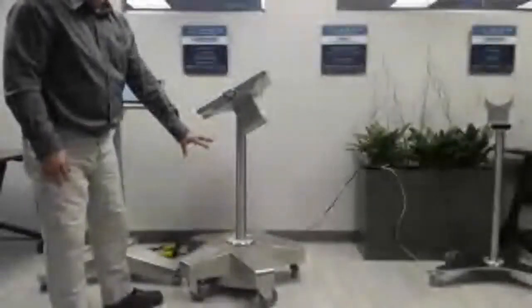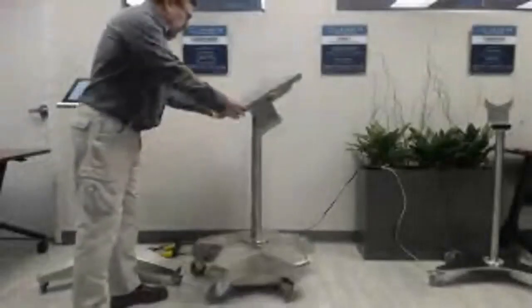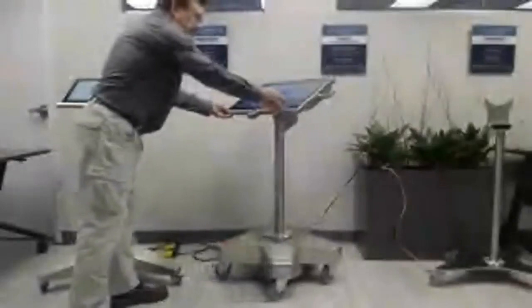And the base, you can see down here, the base is where you have batteries. You can put enough batteries in there, either lead acid or lithium ion. You can get 2 10-hour shifts, and then it would have to be recharged. And that is the heavier base.